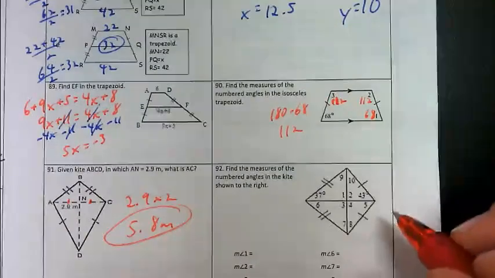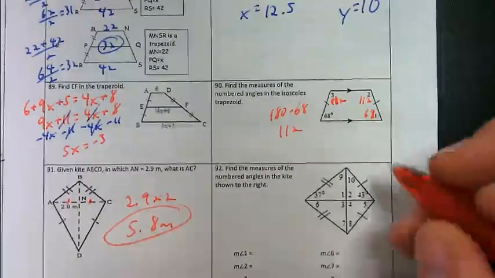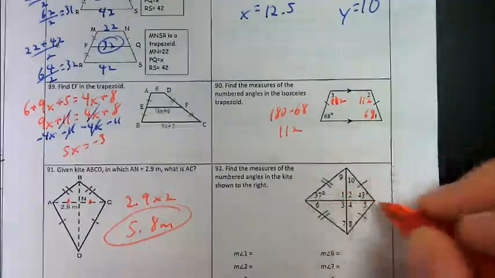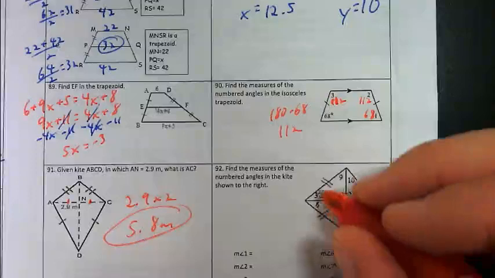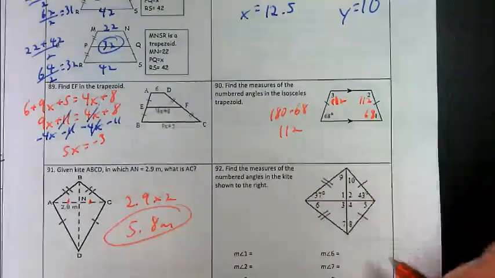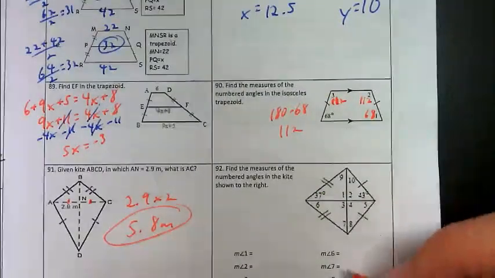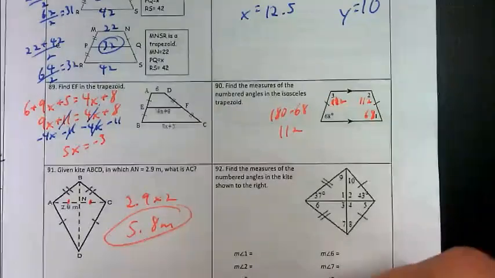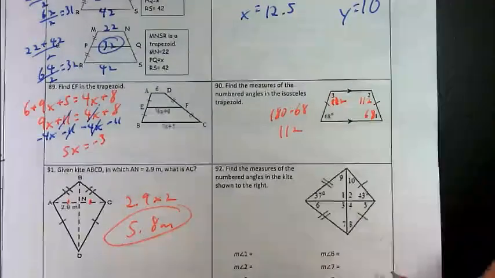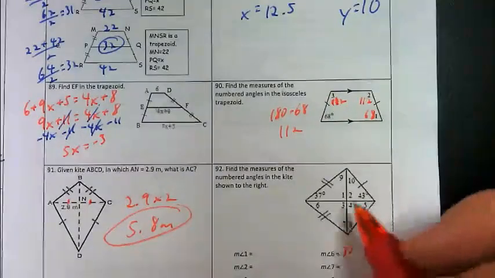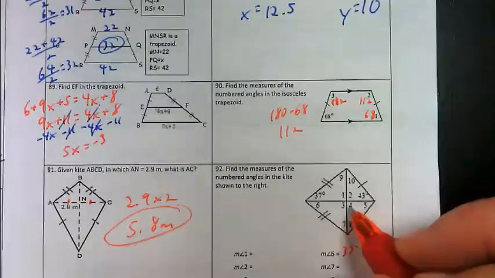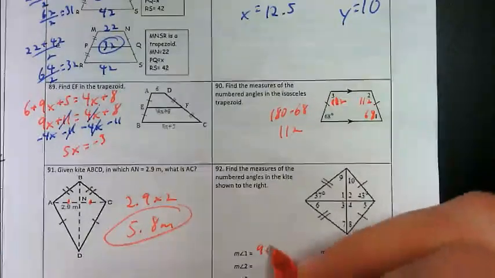92. There's a lot of congruent parts here. So this one's bisecting these angles. So angles 5 and 6 are going to be the same as what's next to them. So 5 is 43. 6 is 37. These angles right here, 1, 2, 3, and 4, those are all 90.